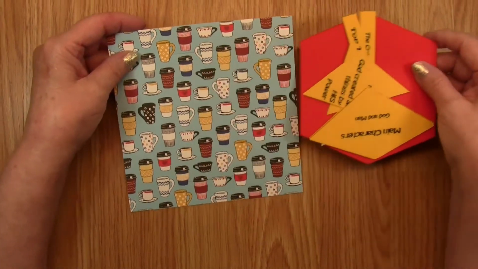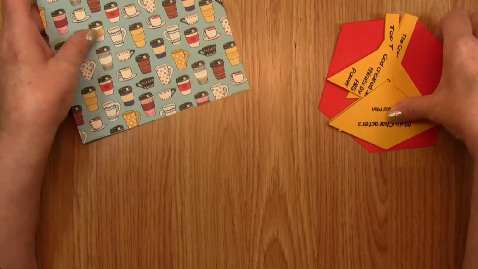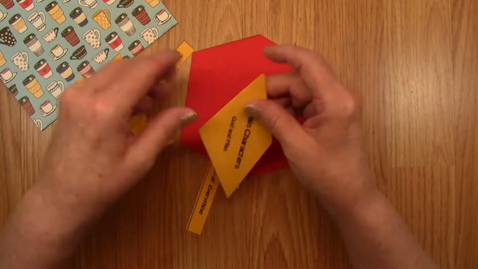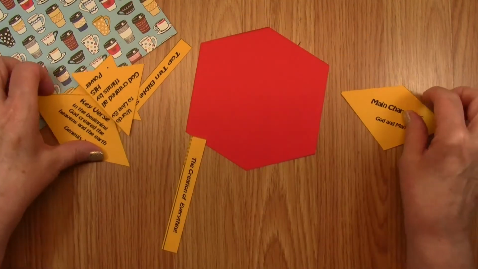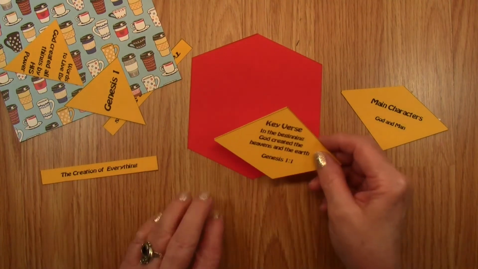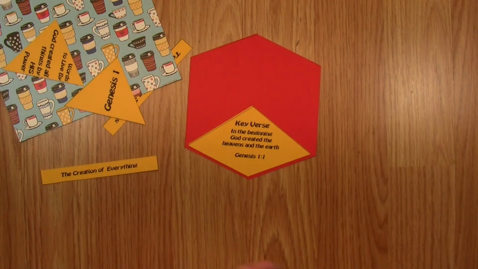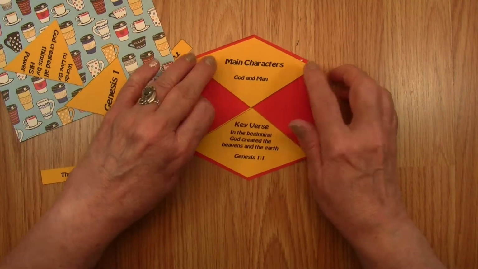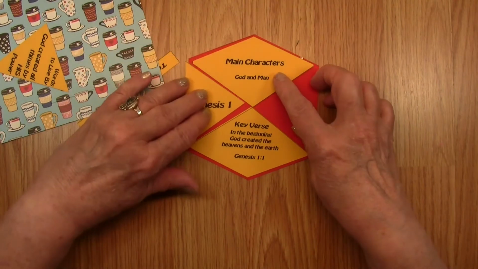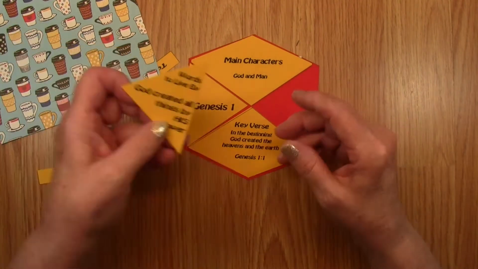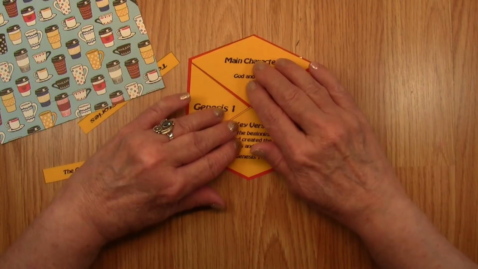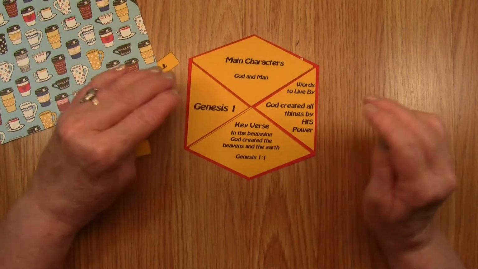Now let me show you how to assemble this Create-A page, and you'll do this with your students in the classroom. First, we're going to take our labels and our base of our labels. And then we're going to attach our labels with our key verse at the bottom, our main characters at the top, our Genesis at the left side, and our words to live by on the right side. And we will attach those with a little gap in between.